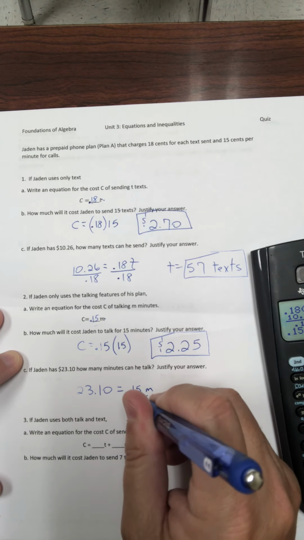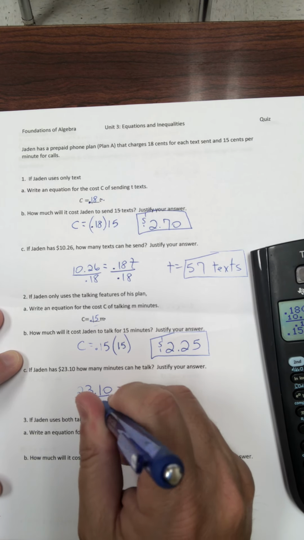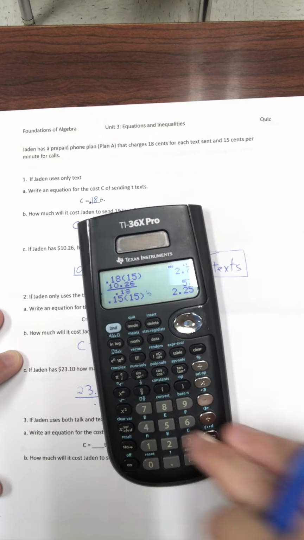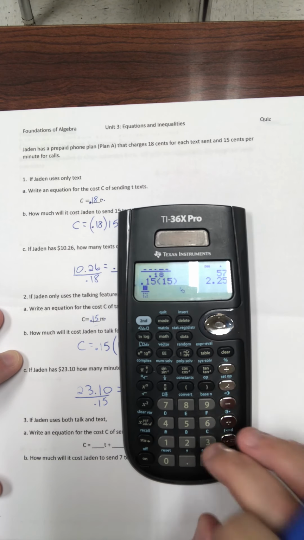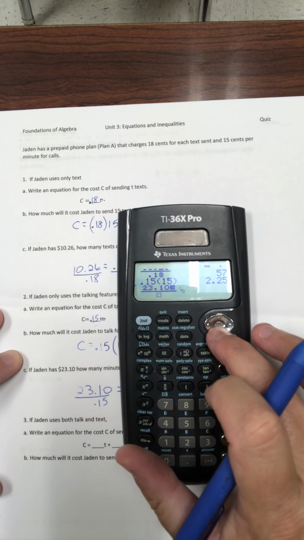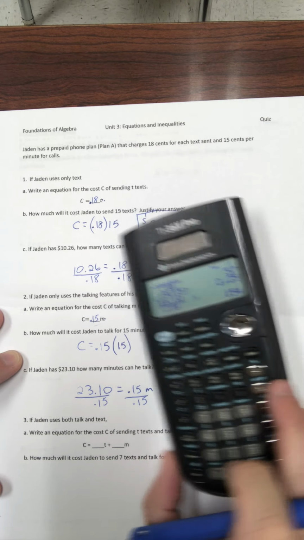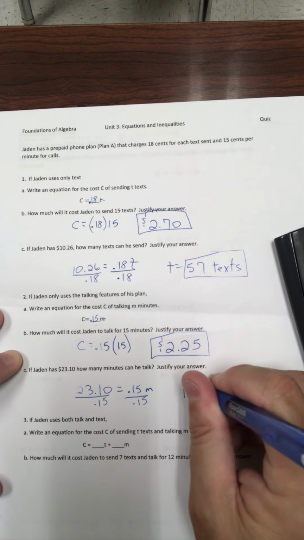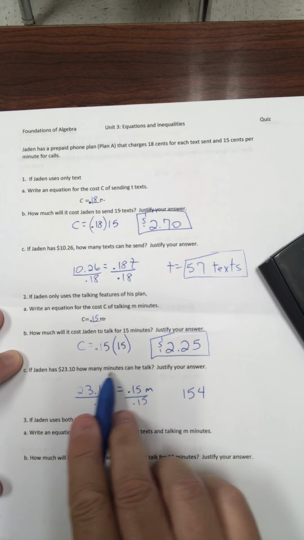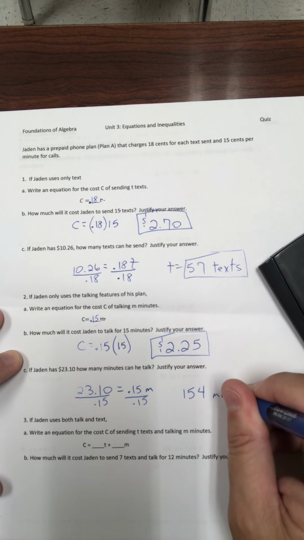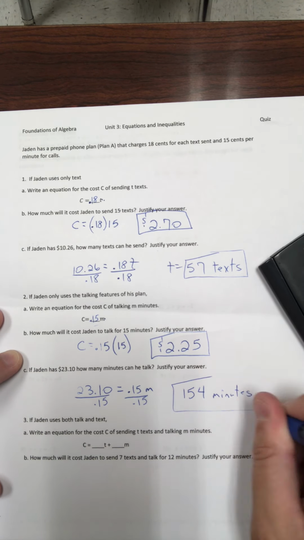So I'm going to divide by 0.15. Don't forget that decimal. So that gives me 23.10 on the top, 0.15 on the bottom. That gives me 154. How many minutes? Make sure you write minutes.